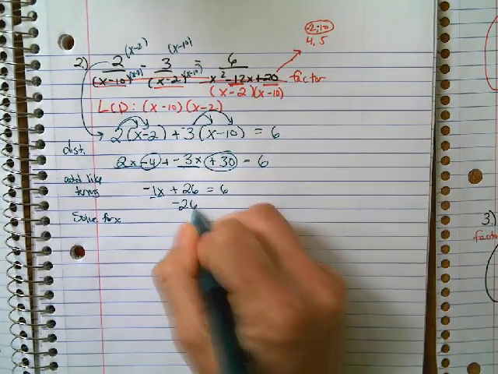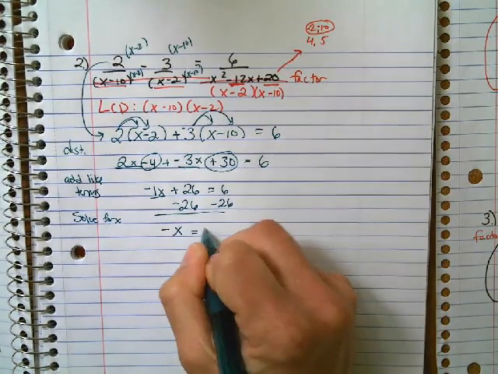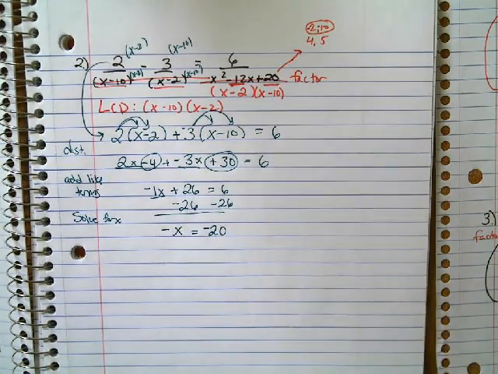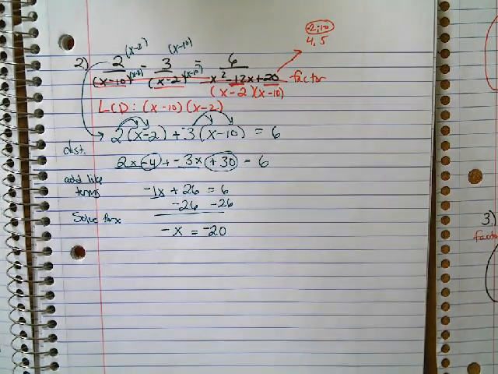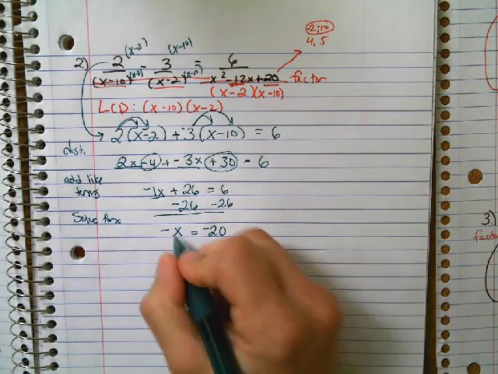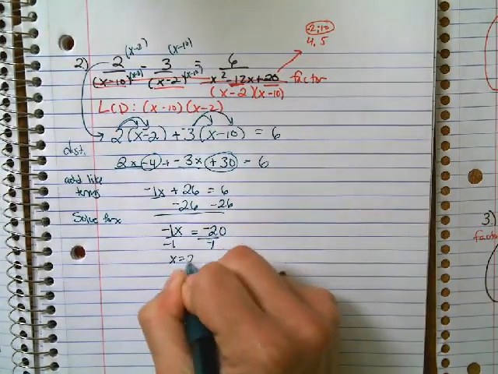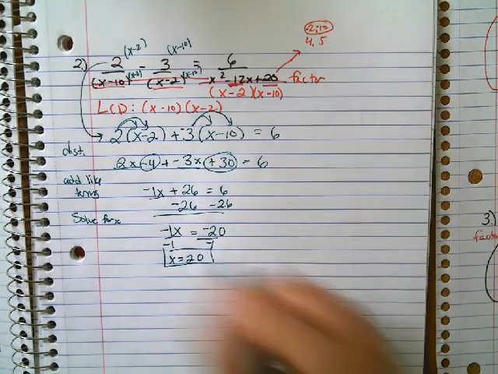So I'm subtracting 26 from both sides. Again, I'm only allowed to do this because I don't see an x squared. In the last example that we did, we had an x squared, which meant that we had to do the quadratic, setting it equal to 0, factoring, or the quadratic formula. So now I have a negative in front of this x, so I'm going to divide by negative, and I get x equals 20: negative 20 divided by negative 1.